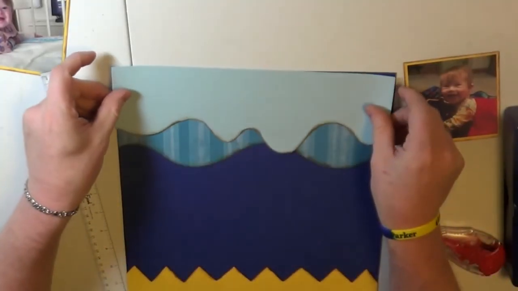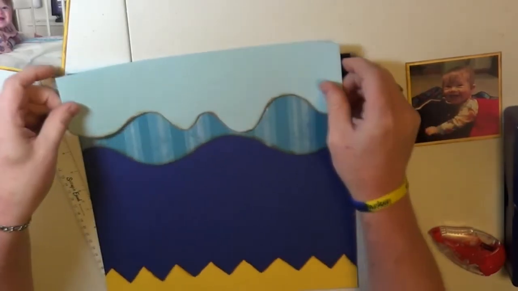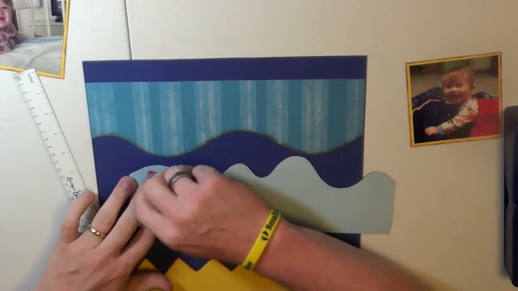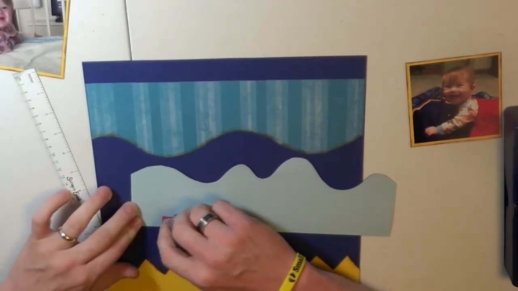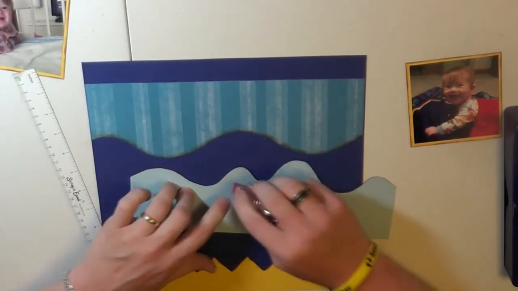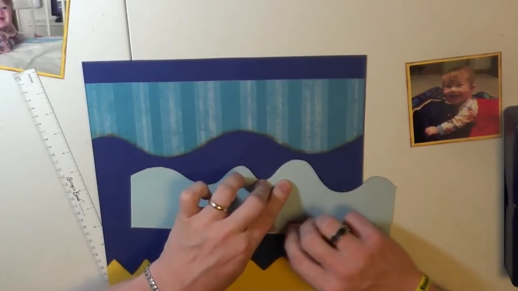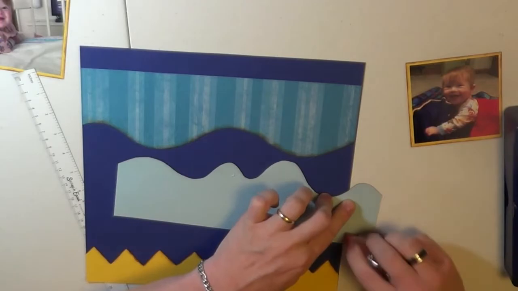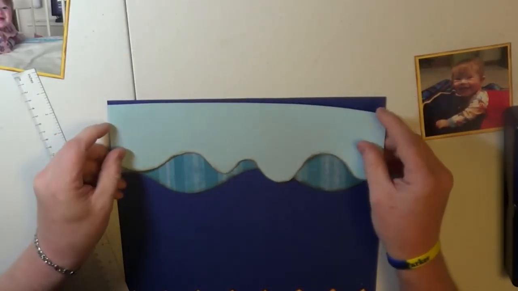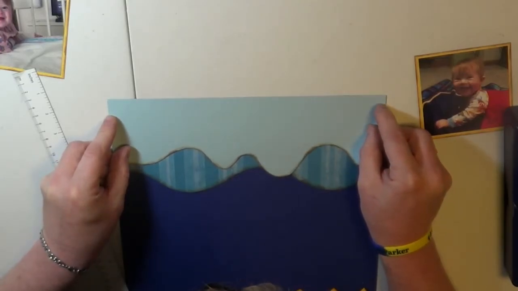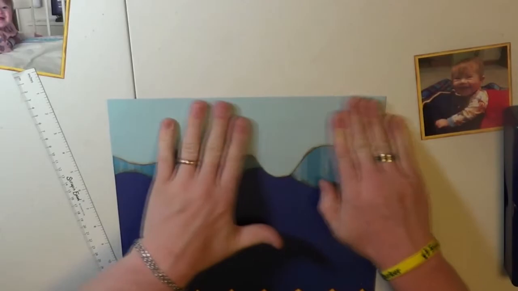Then I've taken another template I've already made in a light blue. Remember the colors on the ribbon for awareness for Down syndrome are blue and gold, so that's why we're doing a lot of blue and gold on this layout. We're going to take this one all the way at the top. What that does is it drops it down just a little lower so you see some more of that striped paper there.